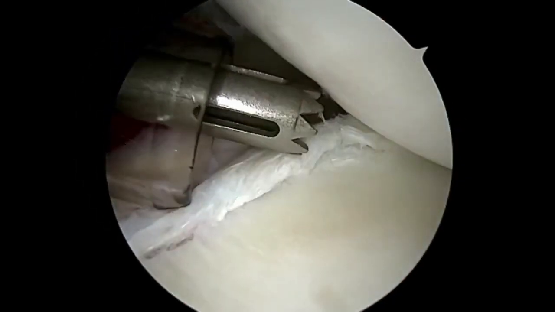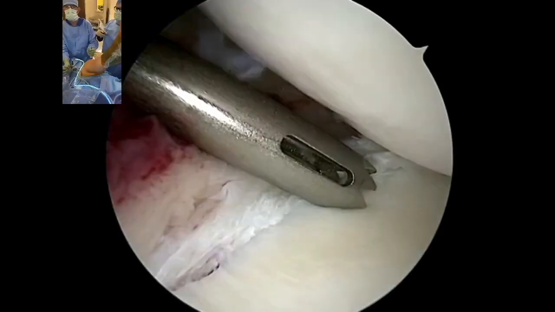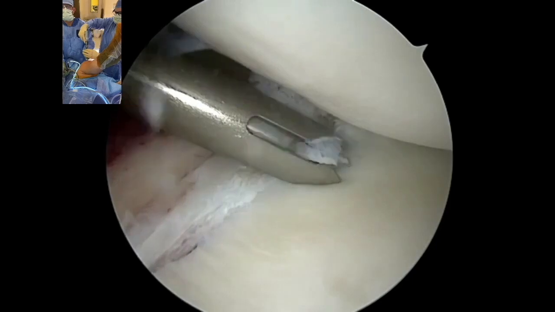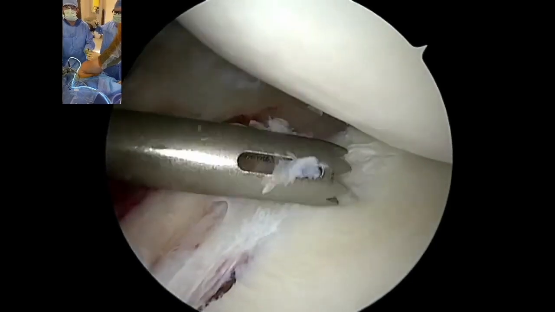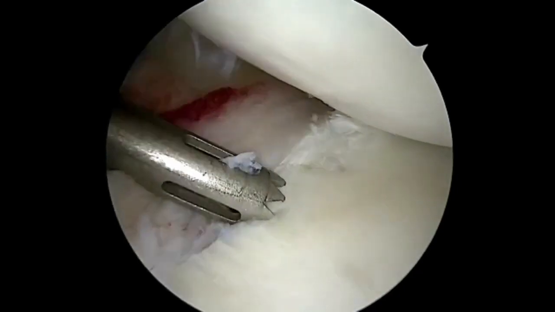We're going to bring a drill guide down to the 5:30 position. It's important that this is on the face of the glenoid and not medial on the glenoid. We're going to drill all of our holes first. We find this to be most efficient and minimizes the need for multiple instrument passes.